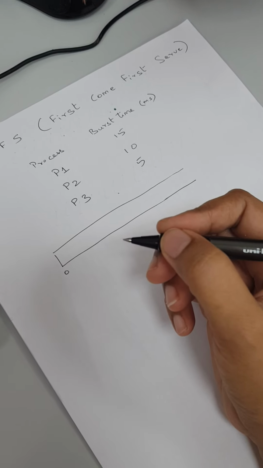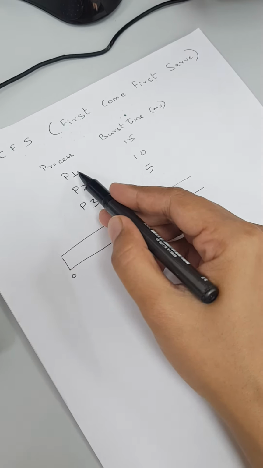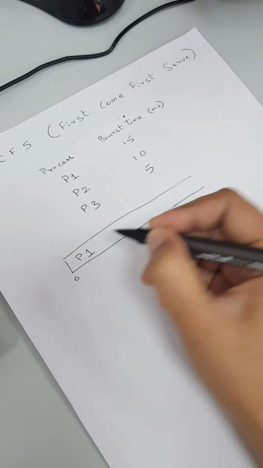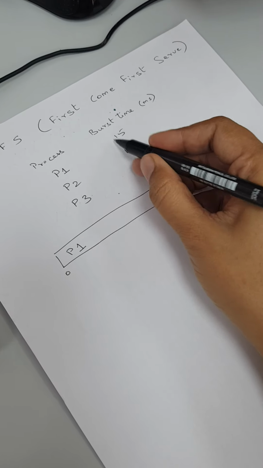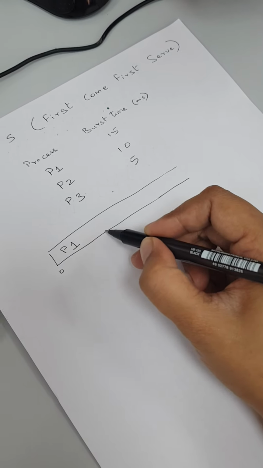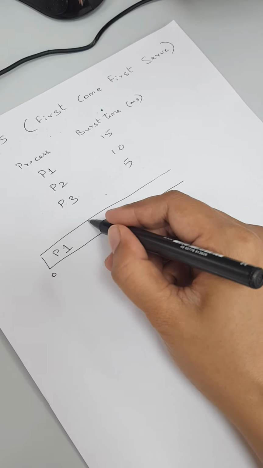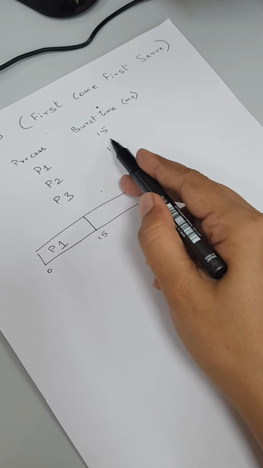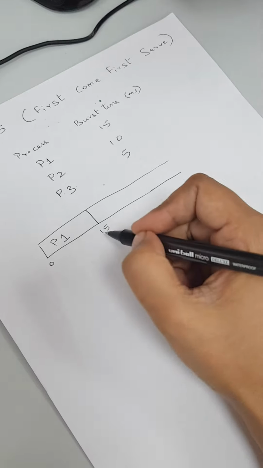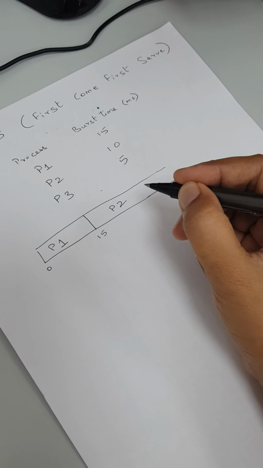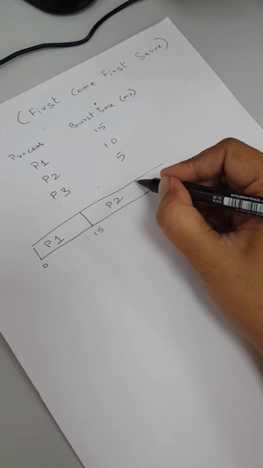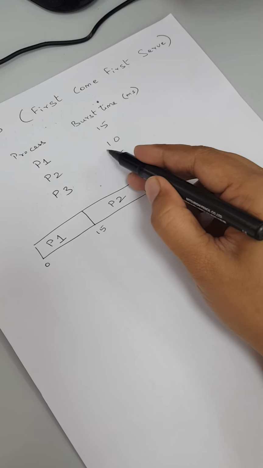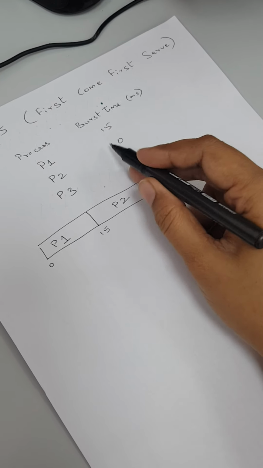We always start with 0, and the first process to be considered is, as there is no arrival time, always P1, and this is non-preemptive. So for the complete burst time, we are allowing P1 to continue. So P1 is in the CPU for the complete time from 0 until its complete burst time 15. Once P1 finishes, the CPU is given to P2, and P2 will start from 15 and it will go on for the next 10 milliseconds.